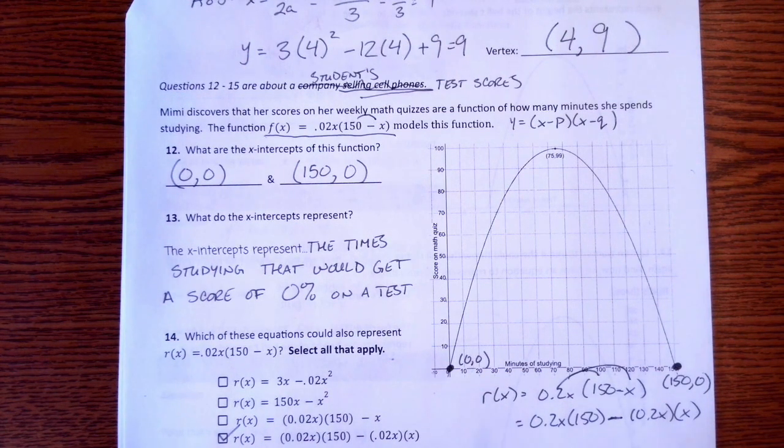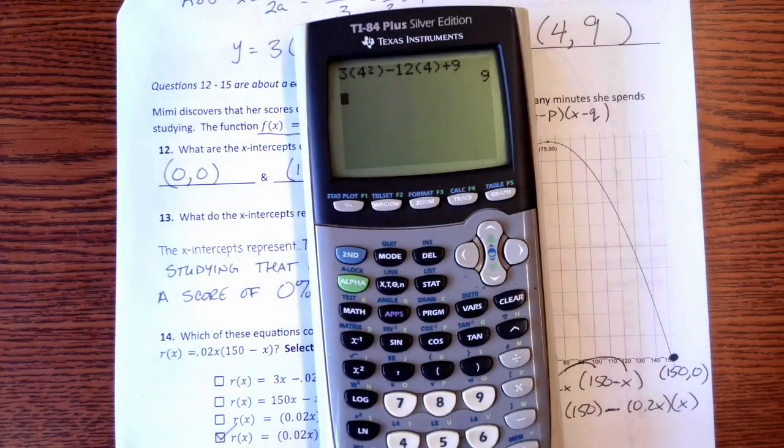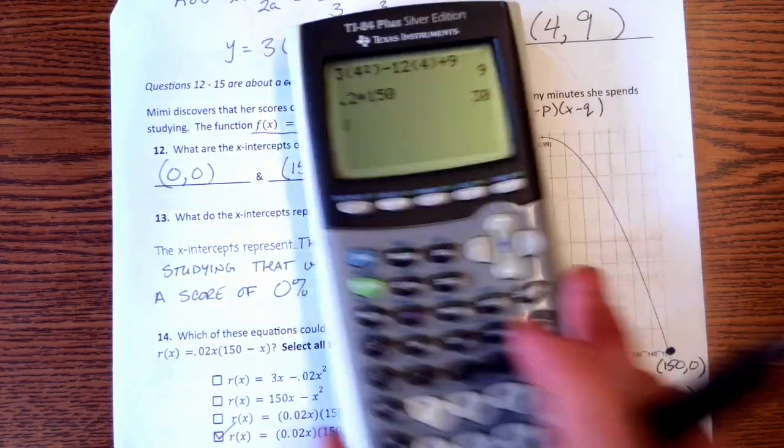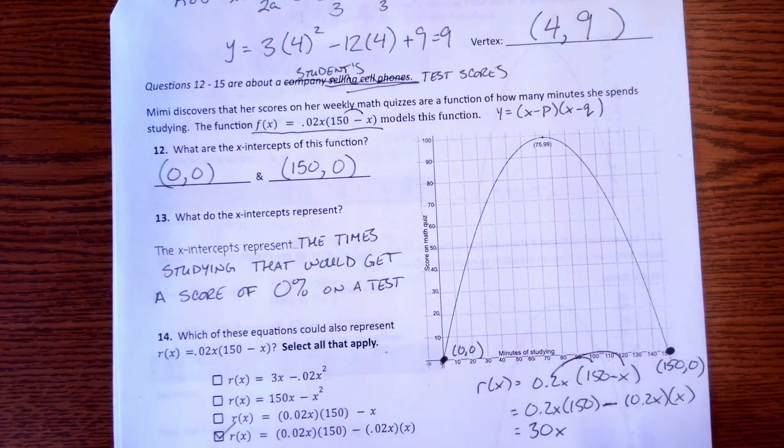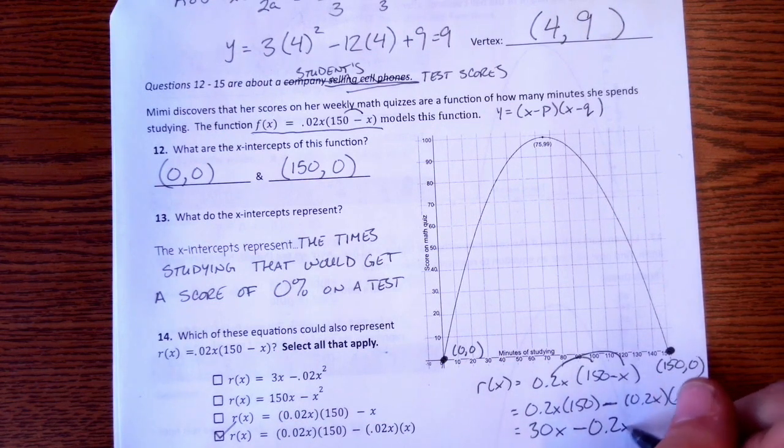So if I take my 0.2x times 150, 0.2 times 150 is 30x. Minus 0.2x times x is 0.2x squared.